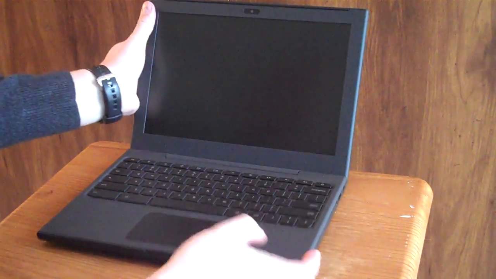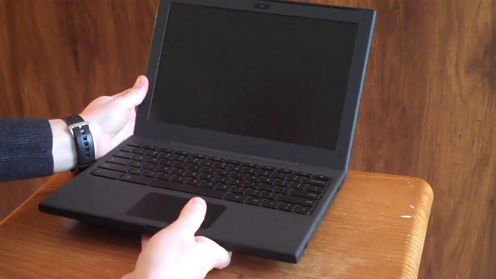Alright, we're going to take a quick look at the Google Chrome OS netbook here. As you can see, it's black and it's very clean. There's no stickers on it anywhere. I mean, it's remarkable. The bottom, the lid, no stickers anywhere.